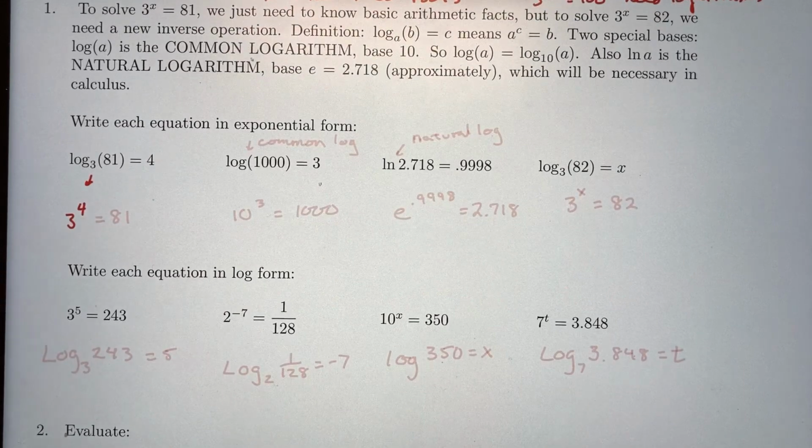Then you go across the equal sign. Common log is log base 10. Natural log. What's natural about it? Well, wait for calculus.